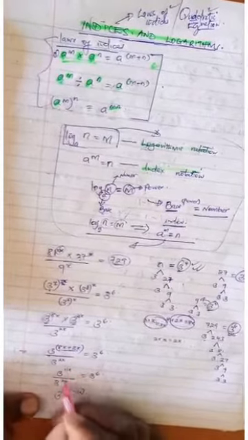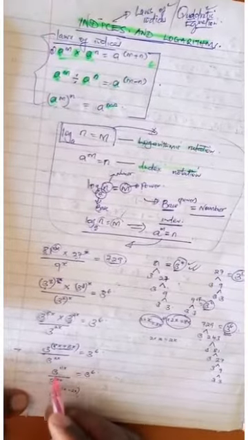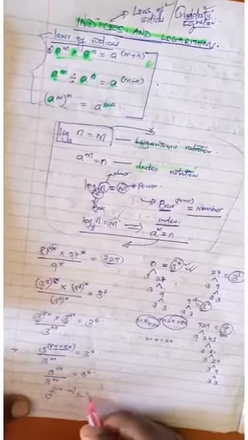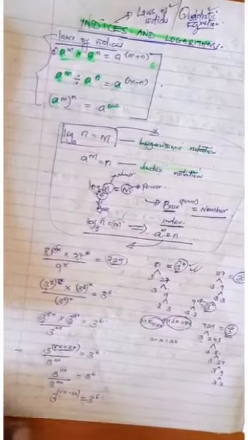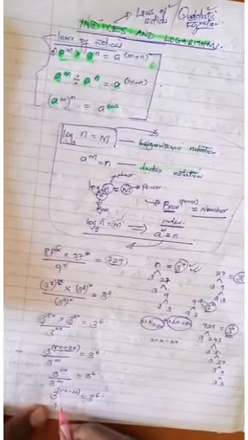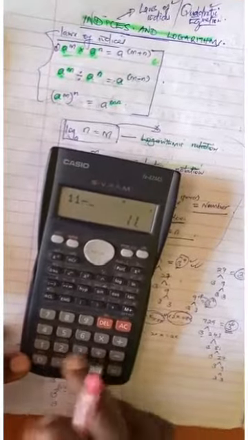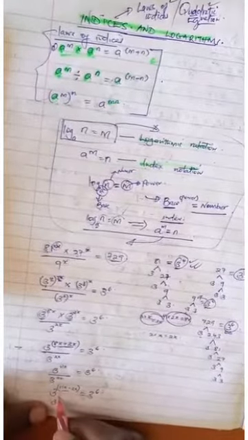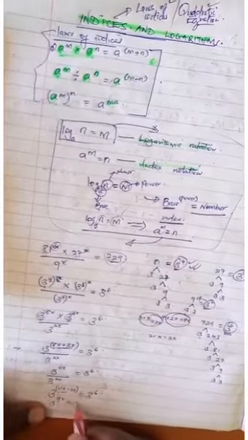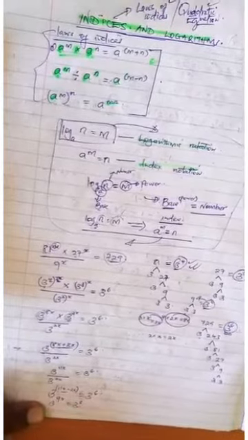I've subtracted the powers because we are dividing the same base, is equal to 3 to power 6. So this is going to be 3. Then 11 minus 2 is 9. So 3 to power 9x is equal to 3 to power 6.